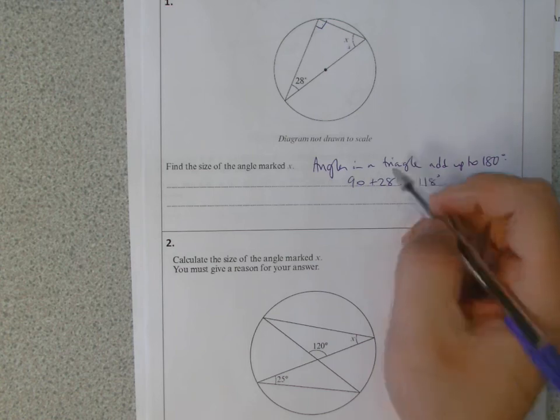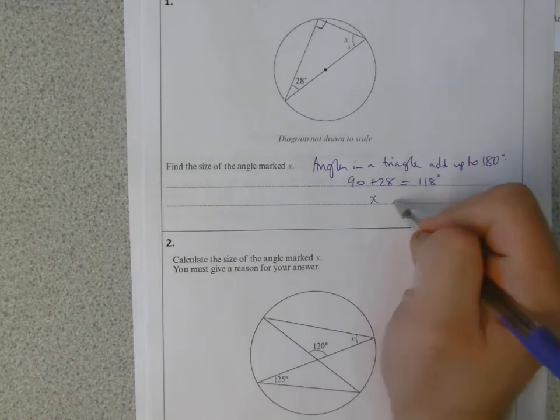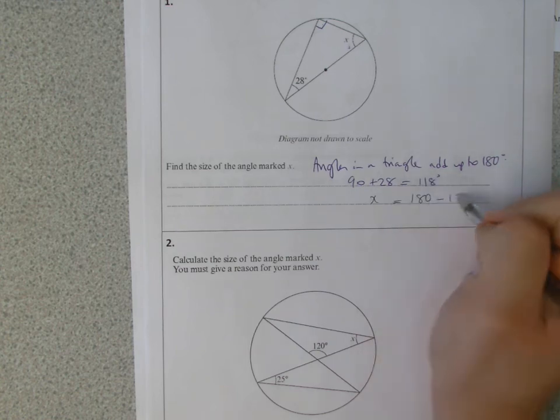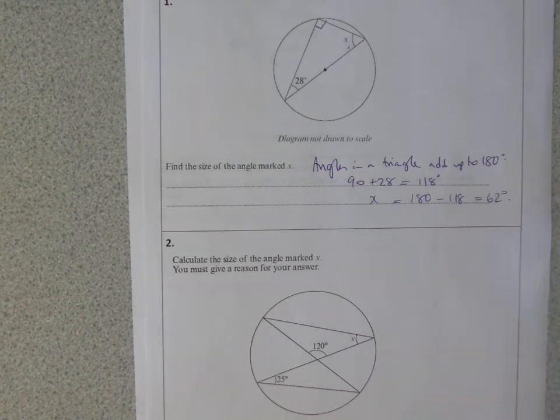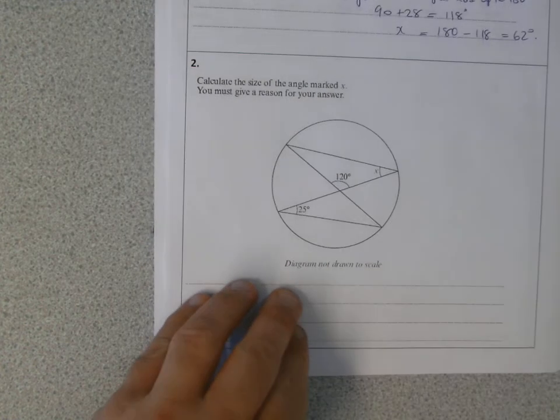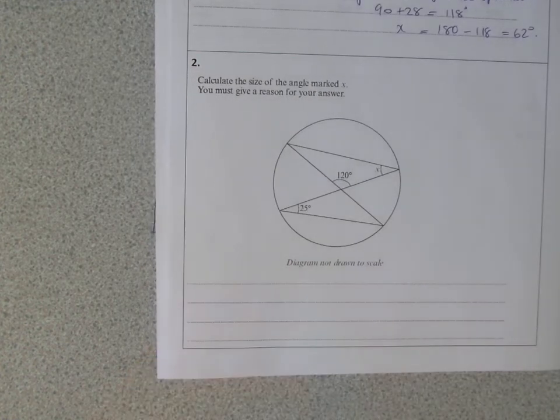And to get X, all I've got to do is take what I know away from 180, so take the 118 away and I get 62 degrees.